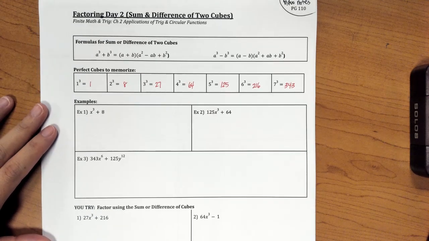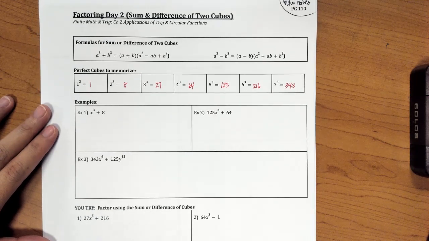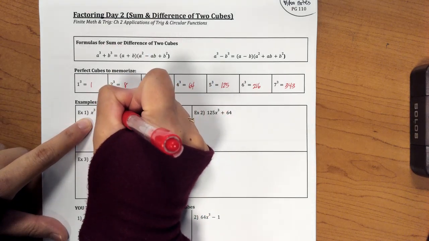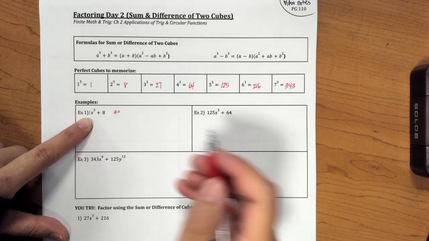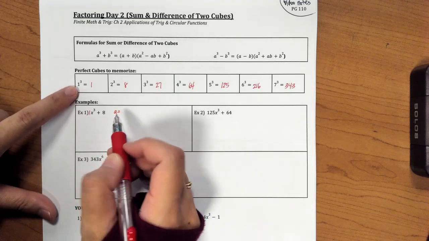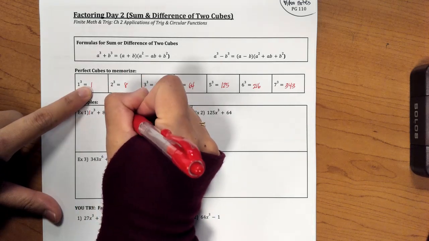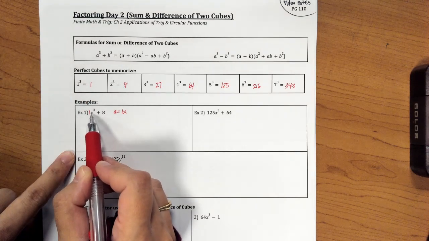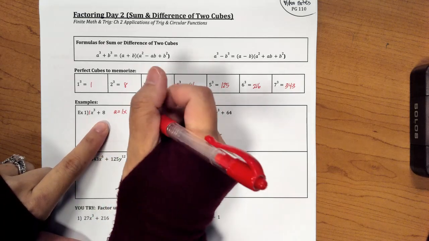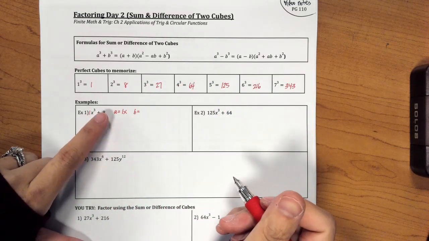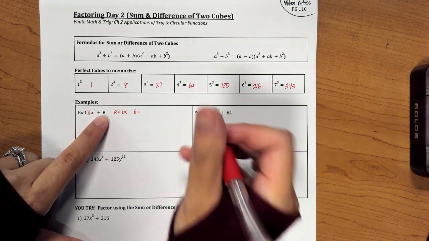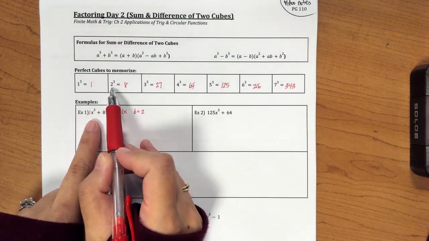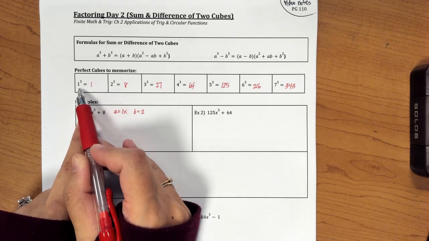The first thing you need to do is identify what A and B are. A equals, for us, this is 1, so the cube root of 1 is just 1, but there's also an x. Do you notice that this one is 1x times 1x times 1x? B equals the cube root of 8, which is 2. So we're going backwards. If I see an 8, that's what I want. If I see a 1, that's what I want.